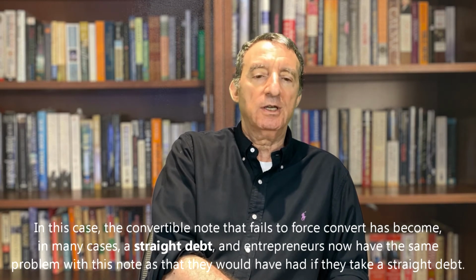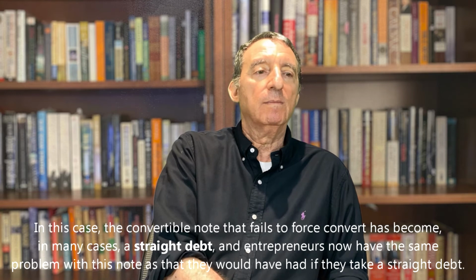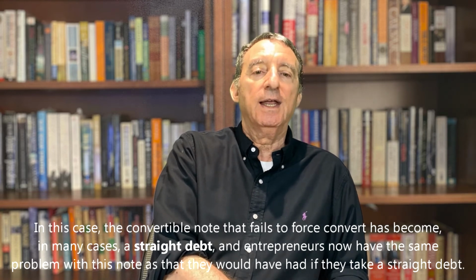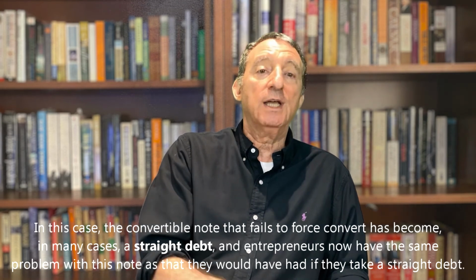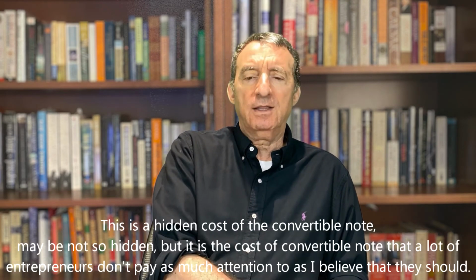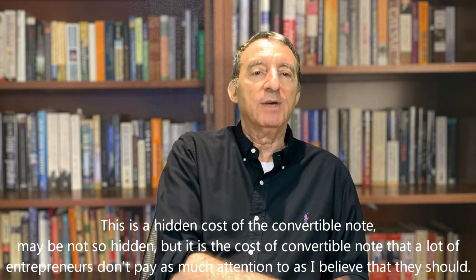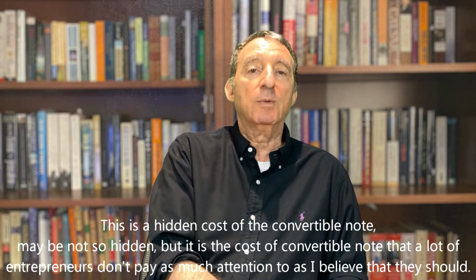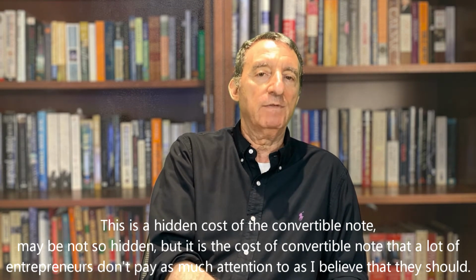In this case, the convertible note that failed to force convert has become, in many cases, straight debt, and entrepreneurs now have the same problems with this note that they would have had if they had taken straight debt. This is a hidden cost of the convertible note, or maybe not so hidden, but this is the cost of the convertible note that a lot of entrepreneurs don't pay as much attention to as I believe that they should.